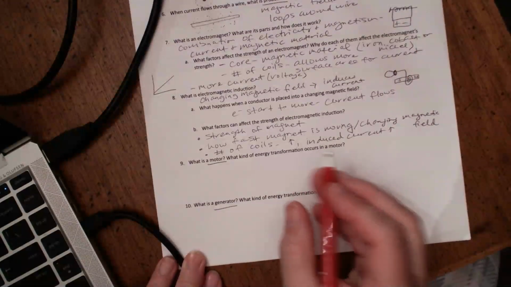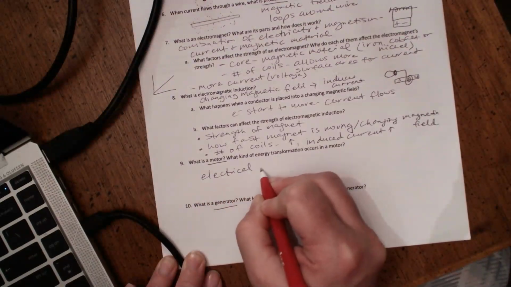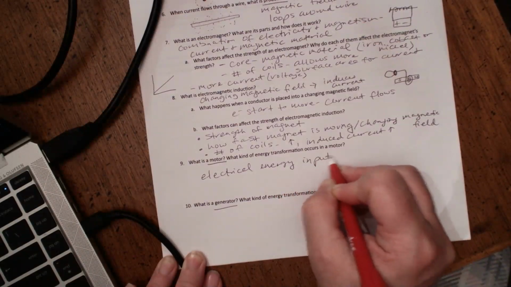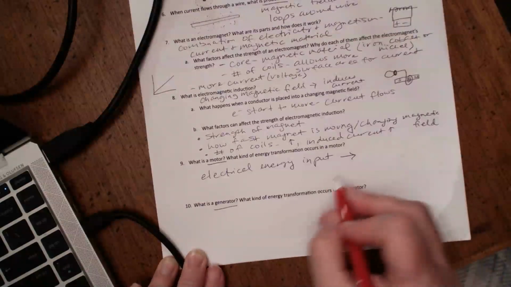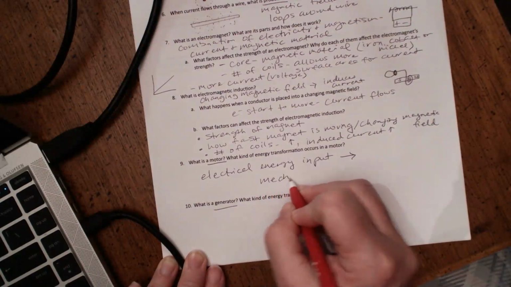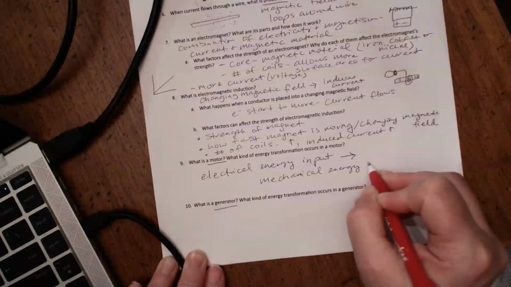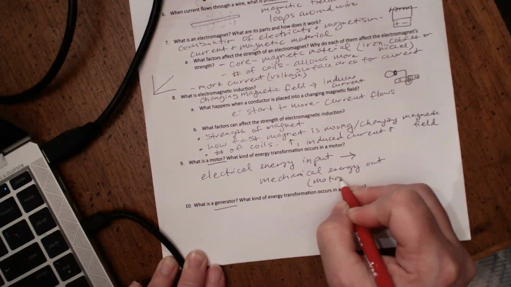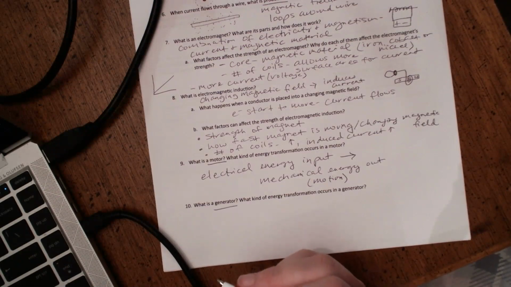With a motor, you have electrical energy input, so maybe you've got a battery, maybe you're plugging something into a wall socket, and you get a mechanical energy out, or motion. A fan, as I've told my classes, is a good example of a motor. You plug it into the wall and it causes the fan blades to spin, so you get a motion there.